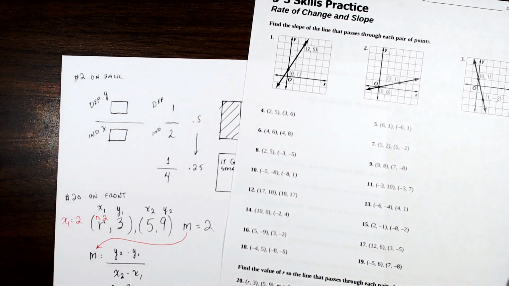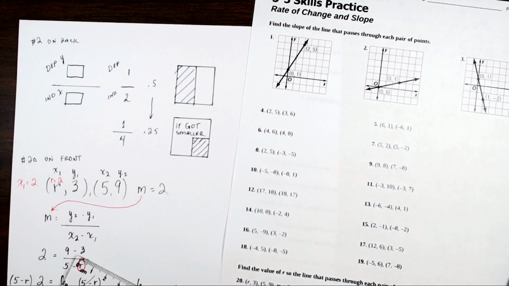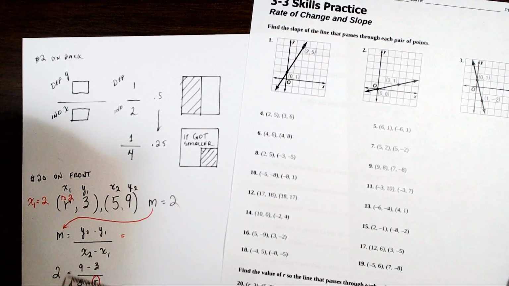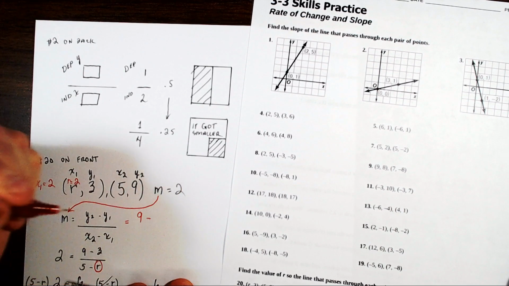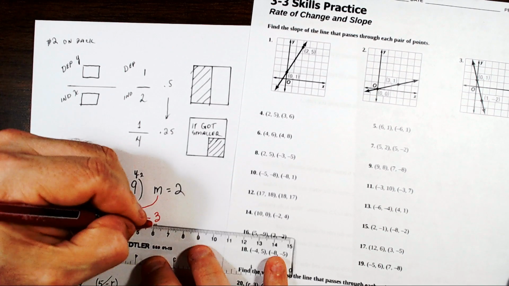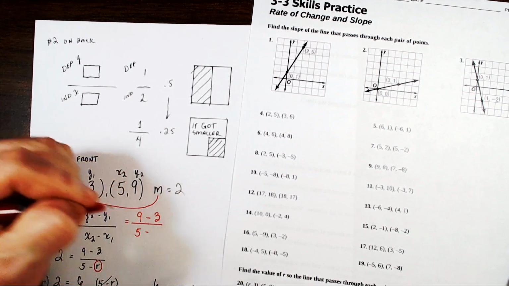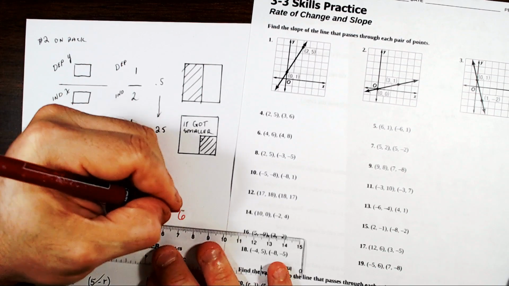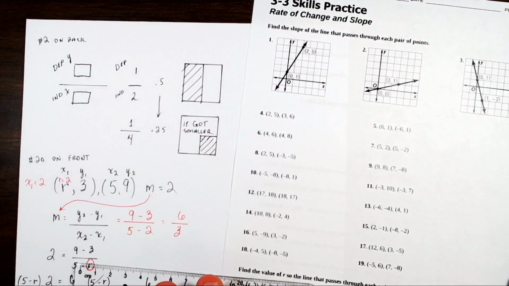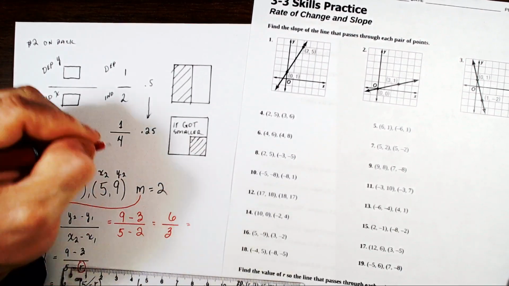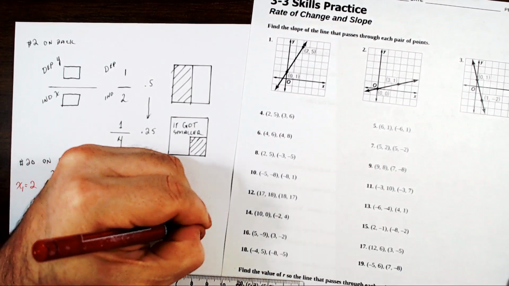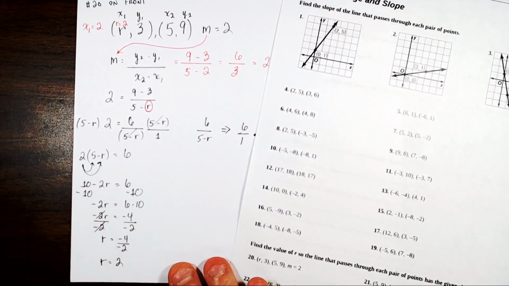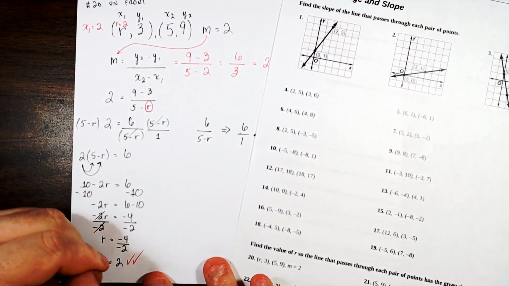And just to make sure we're correct, let's plug our new value into our formula and solve. So y2 is 9, minus y1 is 3, over x2 is 5, minus x1 is 2. Let's see what we get. 9 minus 3 is 6, 5 minus 2 is 3, we get 6 over 3, which is 2. So that's a way of checking to make sure that we did our algebra correctly. Okay? Now I know this is right.